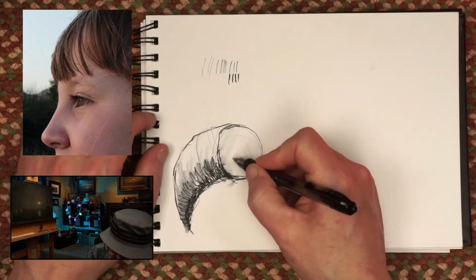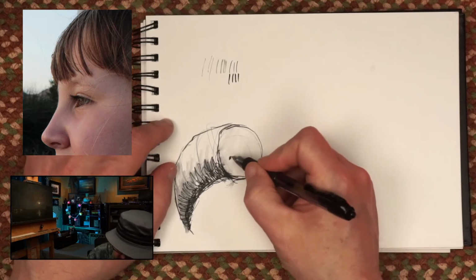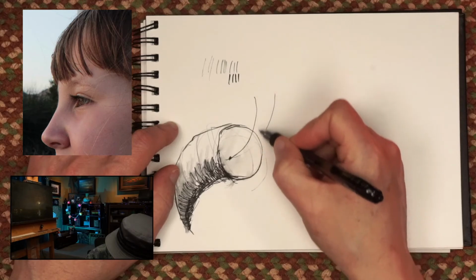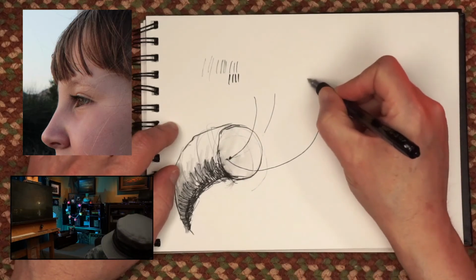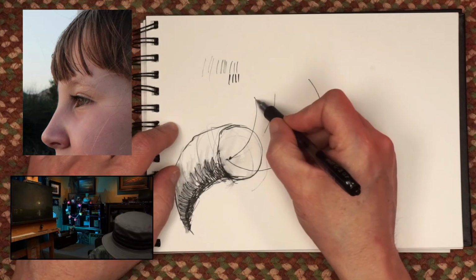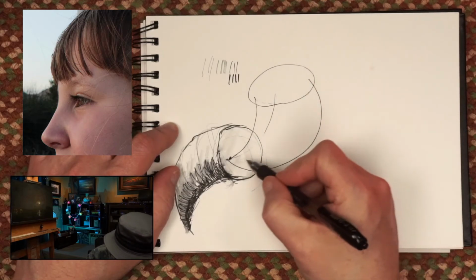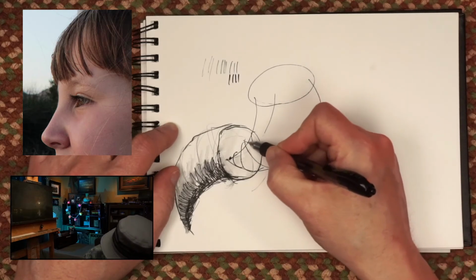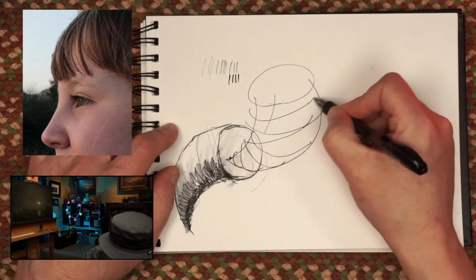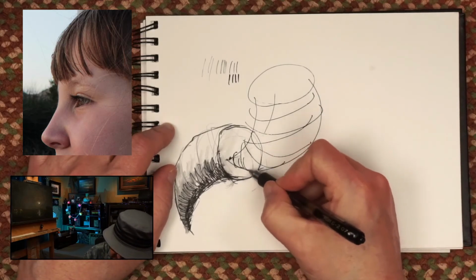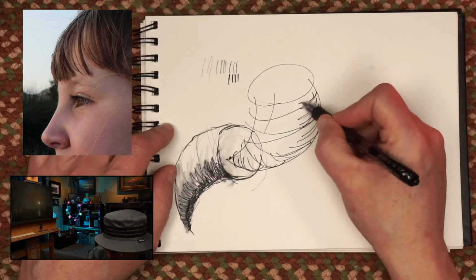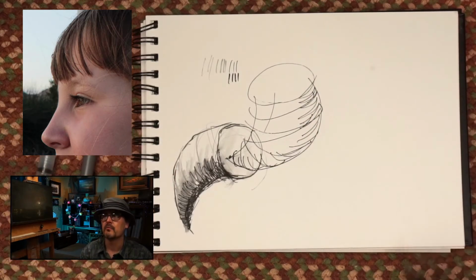But don't stop there. What's coming out of here? Go around, go around. You see what a fun little game of doodles you can play. And you're going to be working yourself into doing those movements.